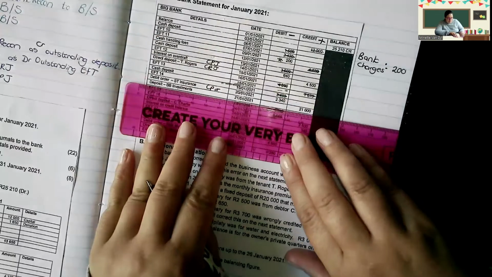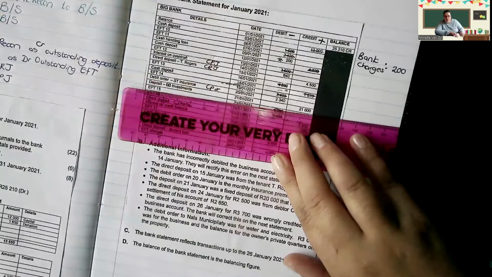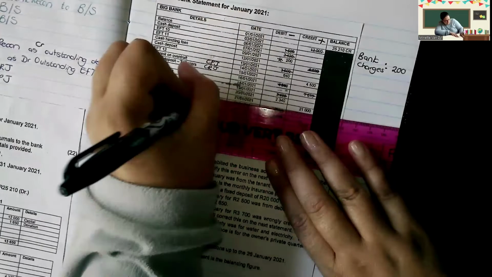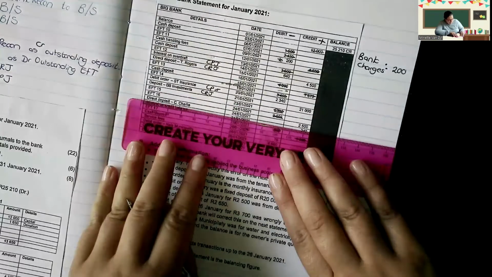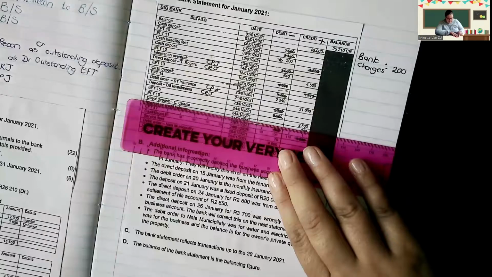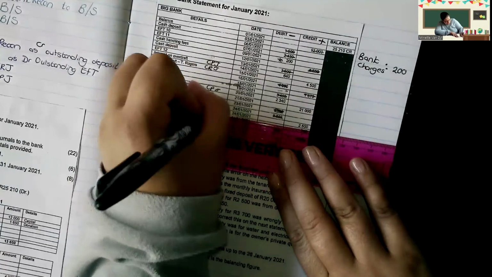Then I have a deposit of BB Investment. Again, it's a direct deposit. It's credit. Therefore, now I receive the money, recorded in the CRJ. I have a deposit there of C. Charlie. Again, it's credit. So I'm receiving the money. CRJ.